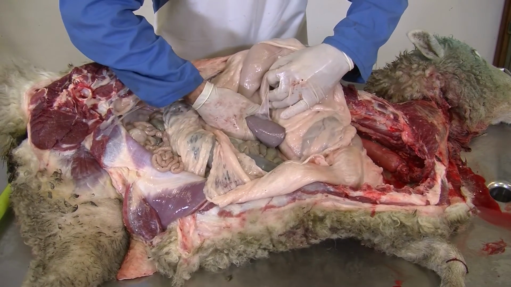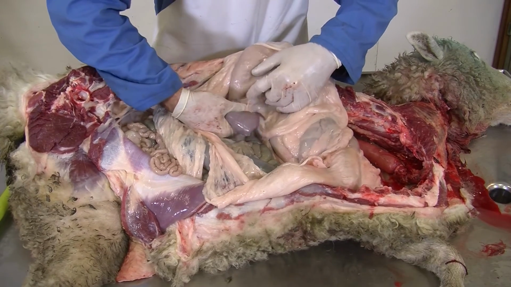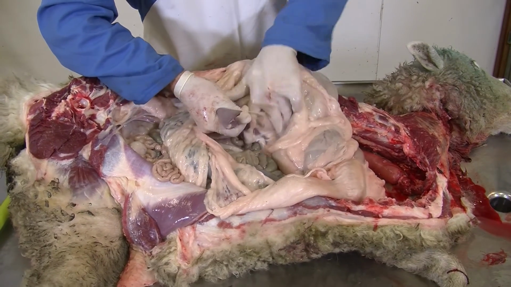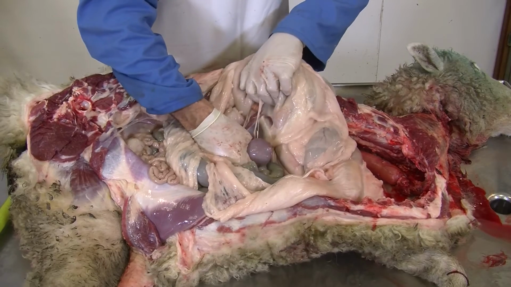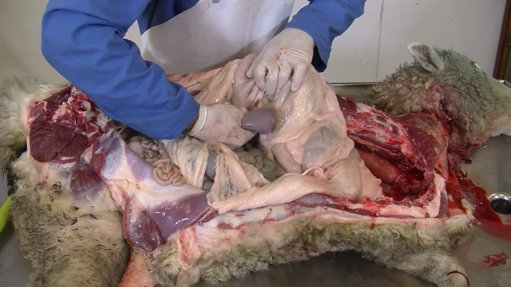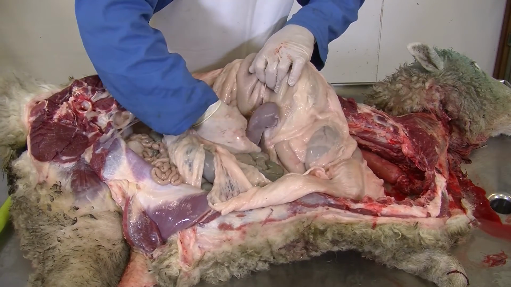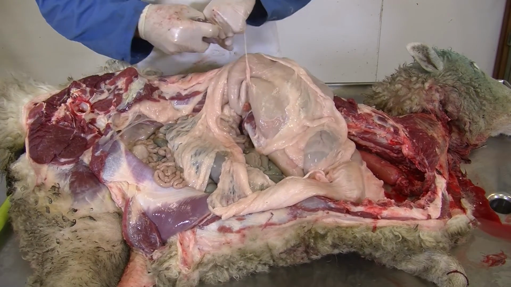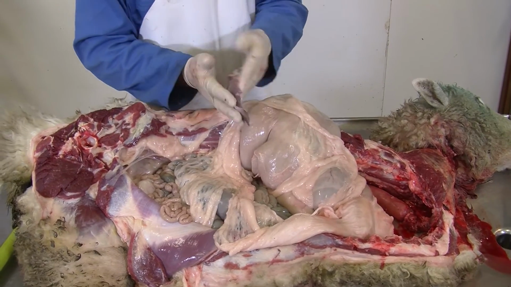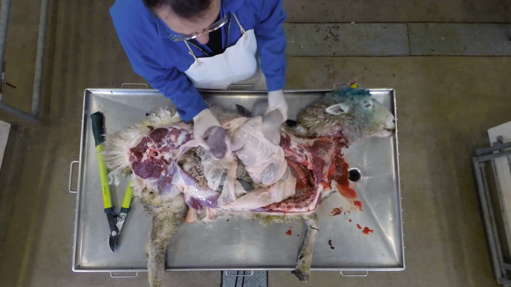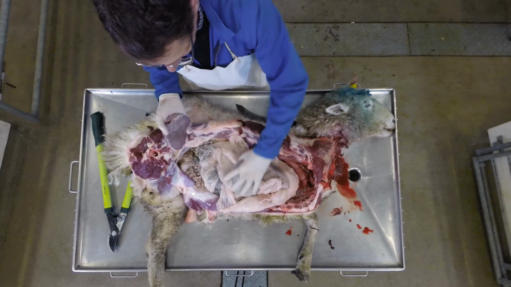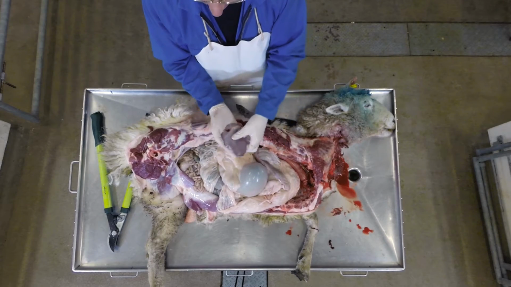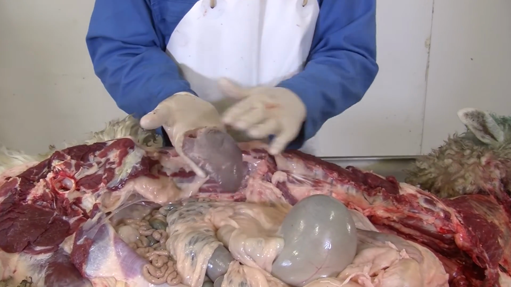So this dark coloured structure I'm just pulling out here is attached to the side of the rumen. It's just down on the other side of the animal from where we've been working. So I've just moved all the rumen out of the way to get to this, and this is the spleen.